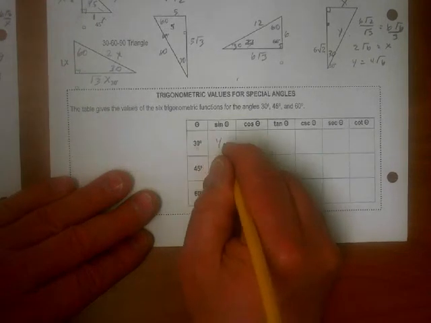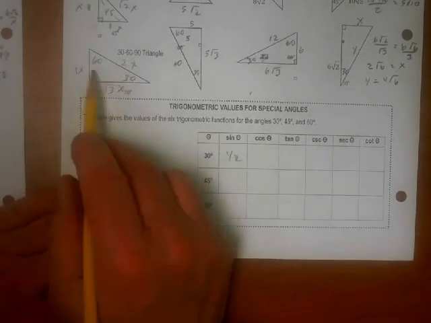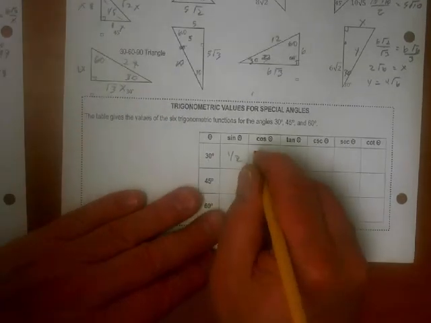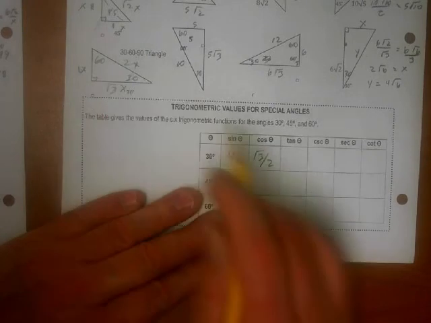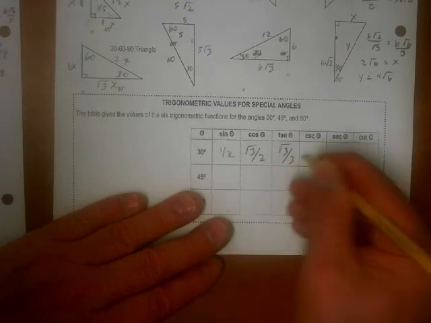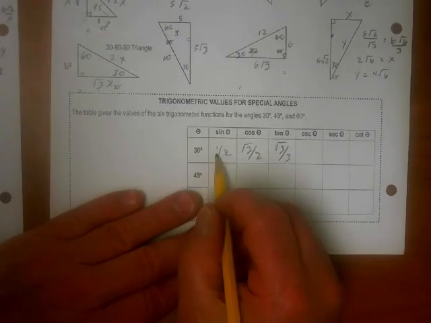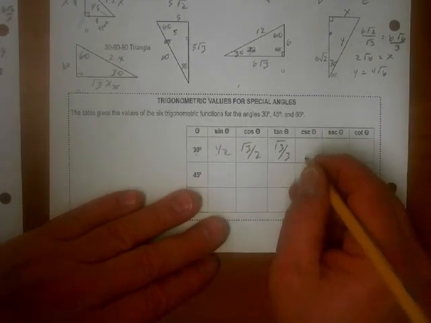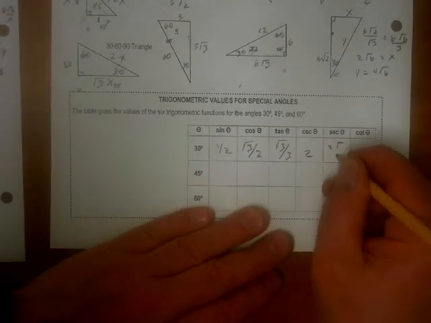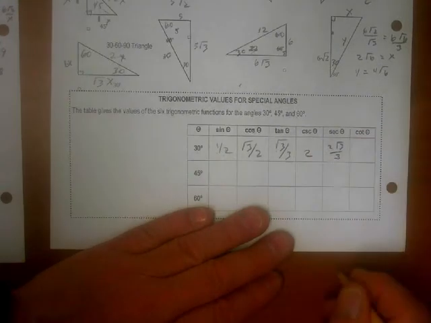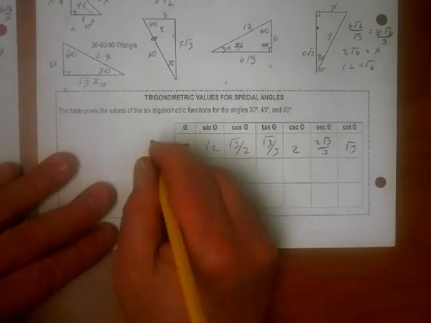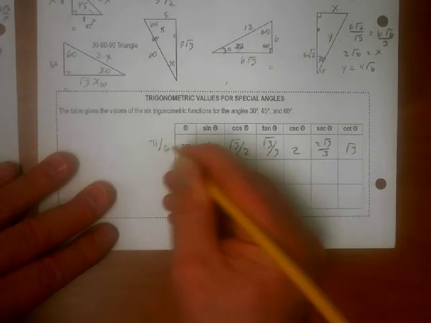Now here's our introduction to trig, values of special right angles. Sine of 30 degrees is a half. Look right here. Sine of 30 degrees is 1 over 2. Cosine of 30, adjacent over hypotenuse. Tan of 30, opposite over adjacent. And when you rationalize that, you get root 3 over 3. Cosecant is the reciprocal of sine 30, so it's going to be 2. Secant is the reciprocal of cosine, so that's going to be 2 root 3 over 3 once you rationalize it. And cotan of 30 is going to be root 3.